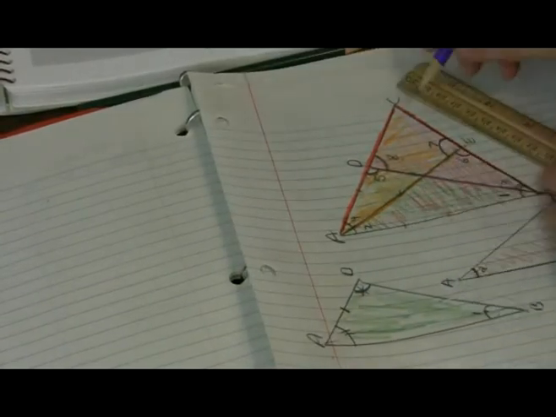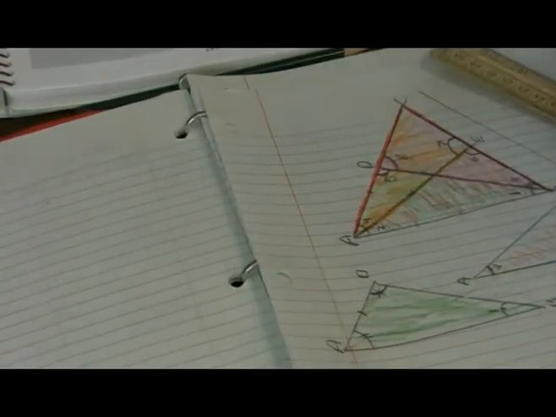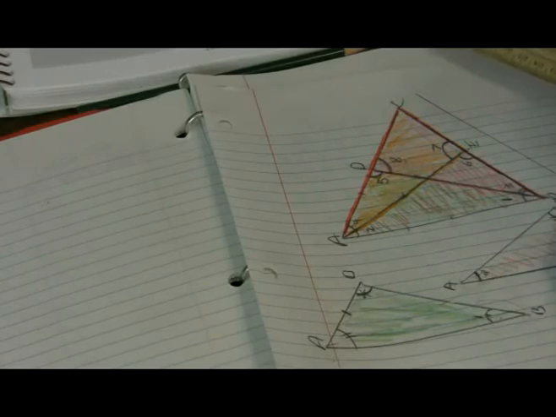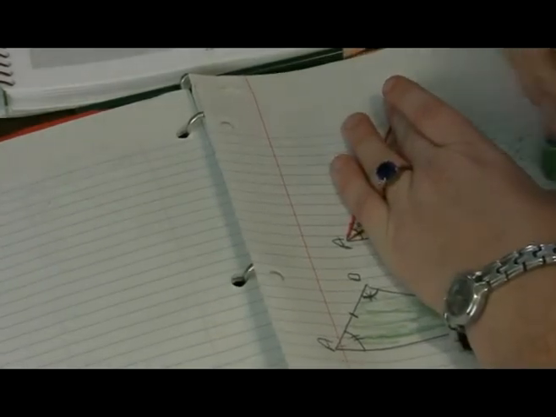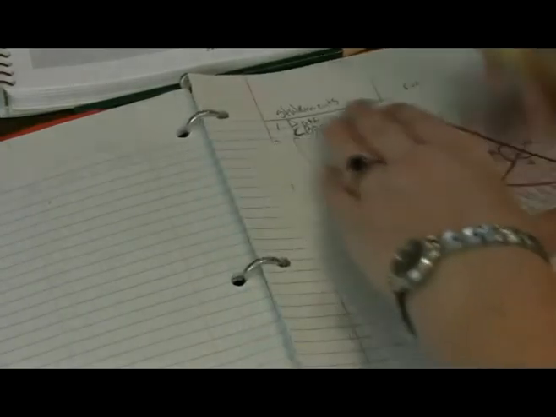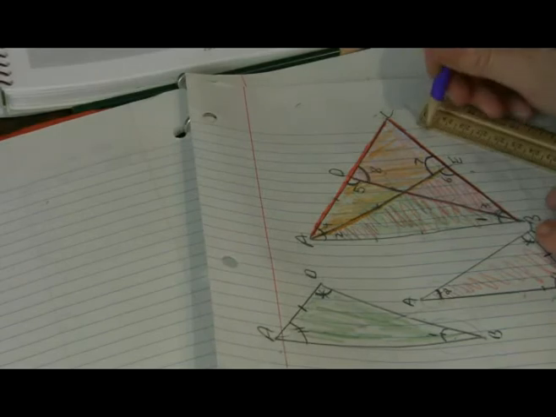Let me redraw the triangles I'm trying to prove here. Okay? That wasn't good. Let me draw this. Hang on just a second. Let's say I want to do this.